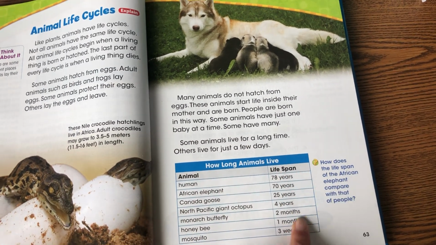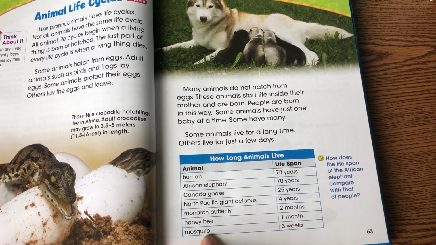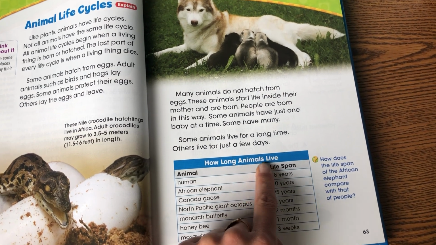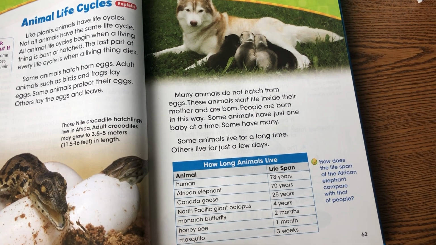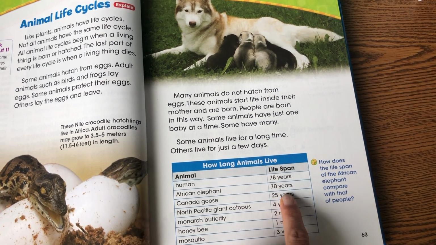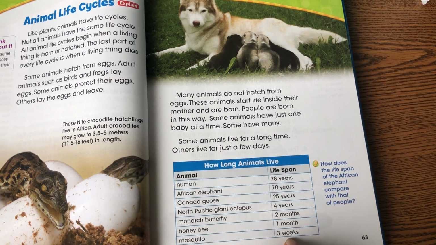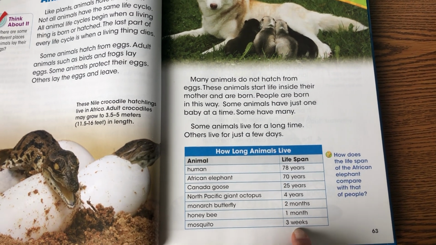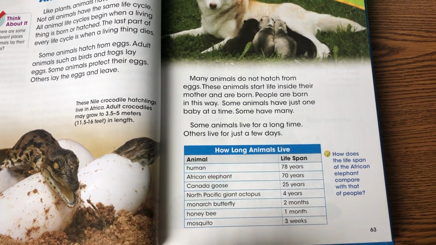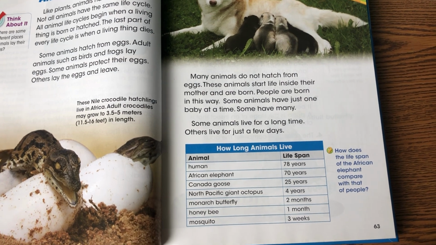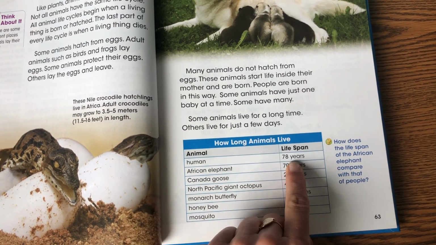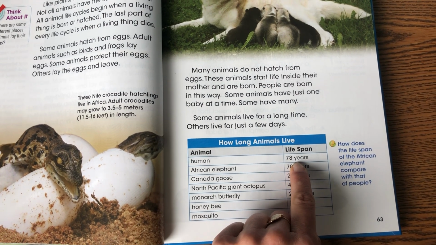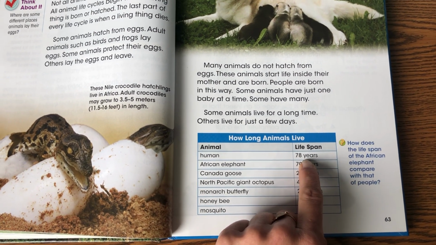Look at this graph down below. The graph is called How Long Animals Live. To the left, it tells the animal. To the right, it says lifespan. That means how many years or days or weeks it lives. What animal has the longest lifespan? Did you say human? Yeah, we live for 78 years approximately, sometimes more, sometimes less.